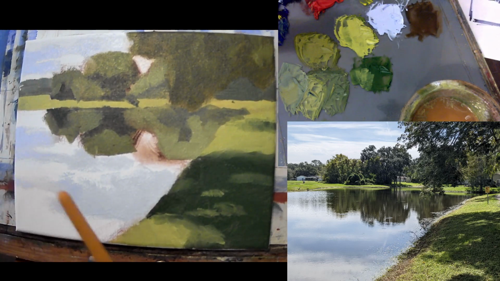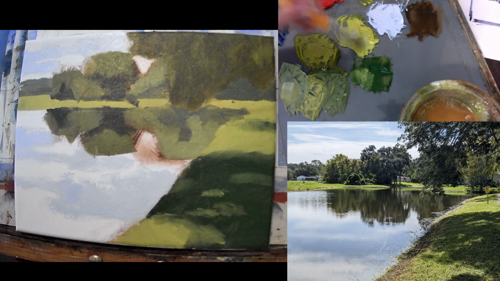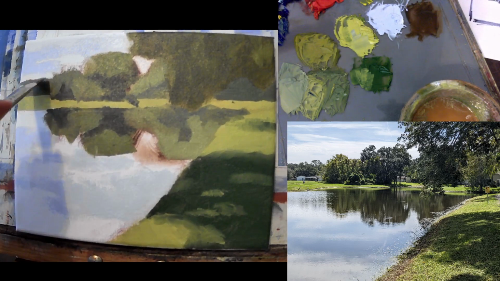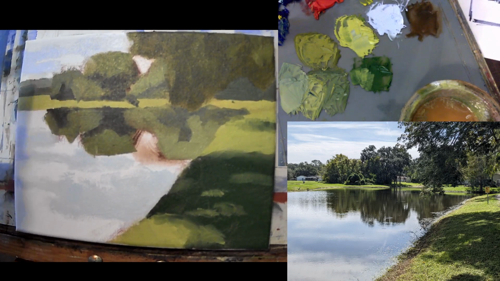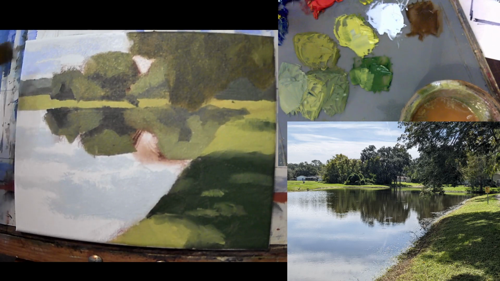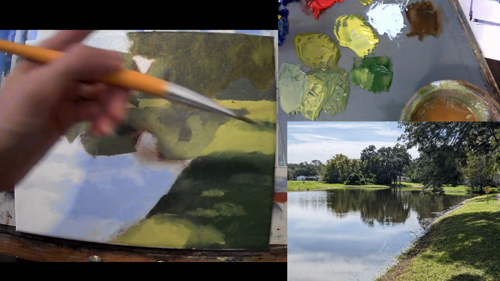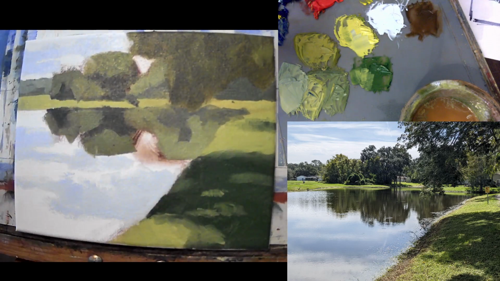Almost needs to be even lighter, maybe not quite as blue. Lighter. Yep, okay. Good, and to make sure I'm covering all of the parts of my canvas, I am now going to add the clouds.